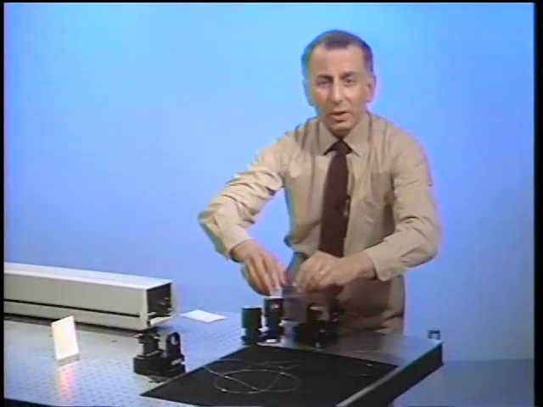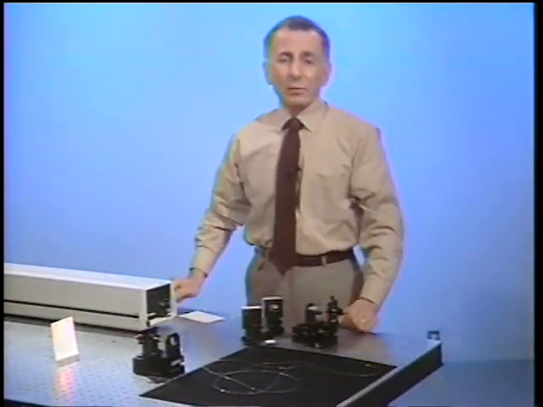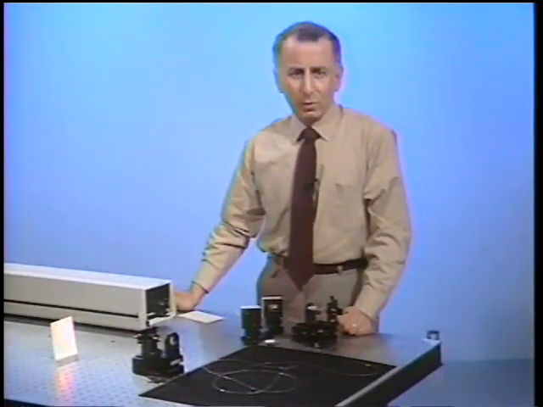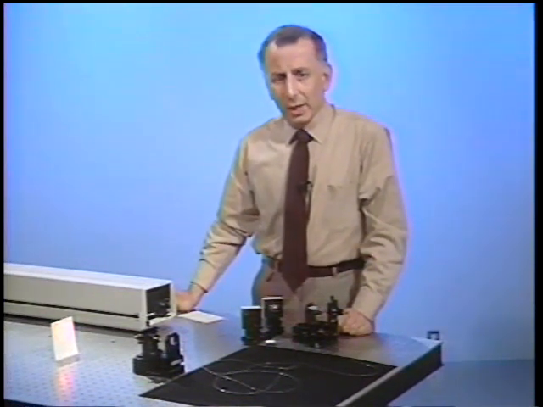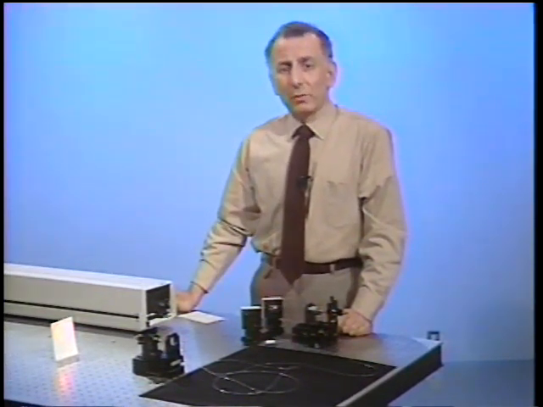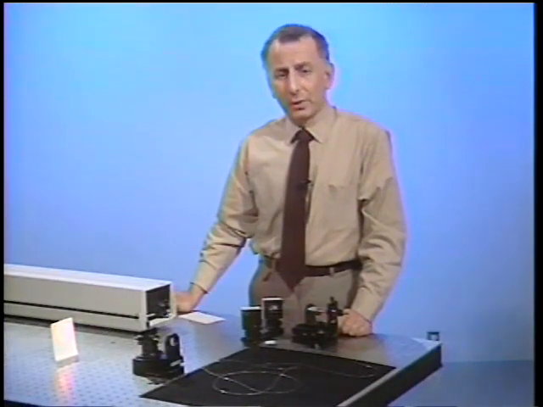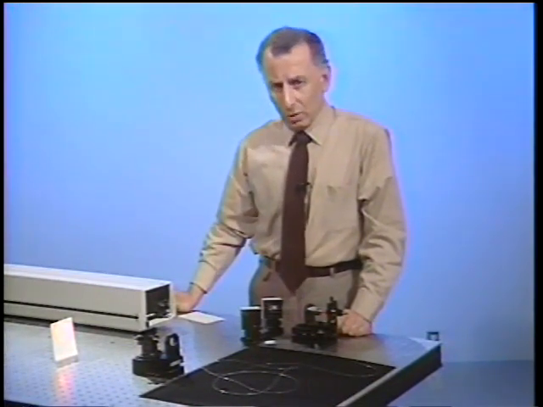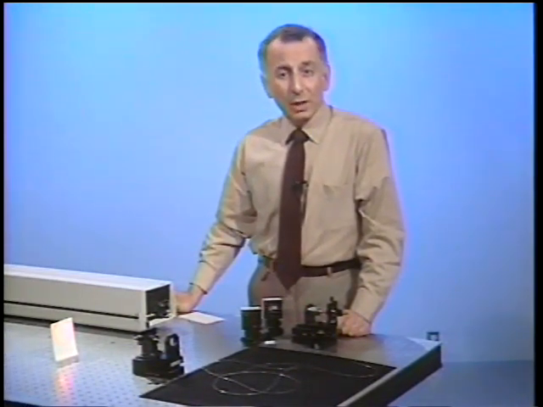So in this demonstration, we've seen how single mode fiber behaves. In the next demonstration, we're going to bring another fiber with a different size core, and we're going to see what comes out from that fiber.